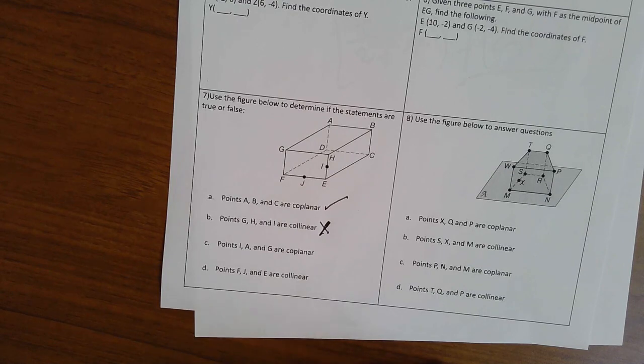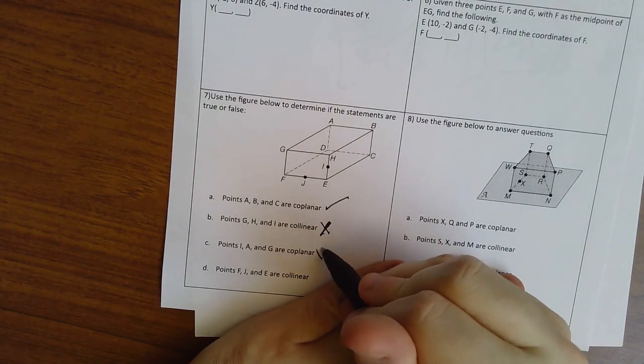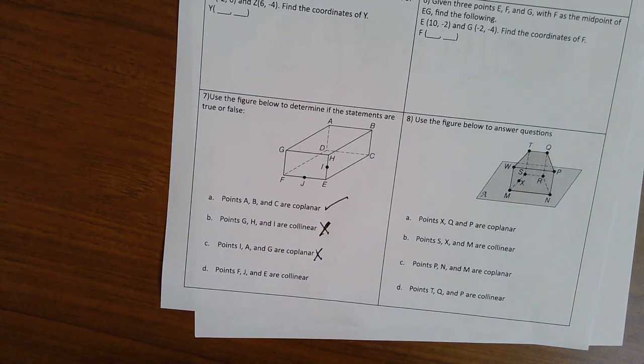Okay. See, you have to be careful. Coplanar, collinear, they sound kind of similar. Anyway, all on the same plane. It looks like I and G are on the same plane, so they would be considered coplanar, but A is not on the same plane as I, so we can't consider all of those points coplanar. So we could say that's a big no.